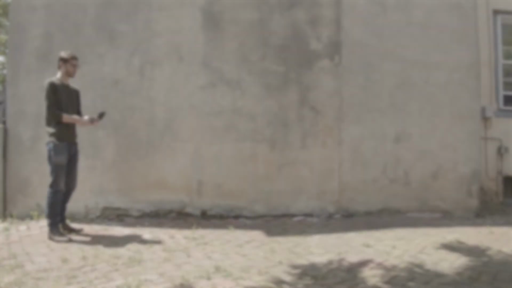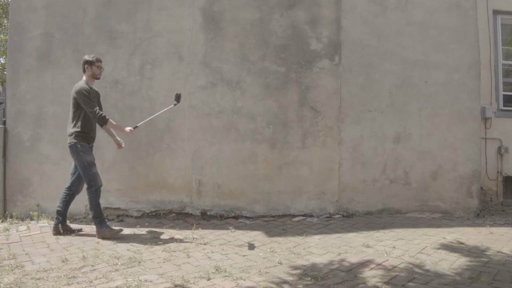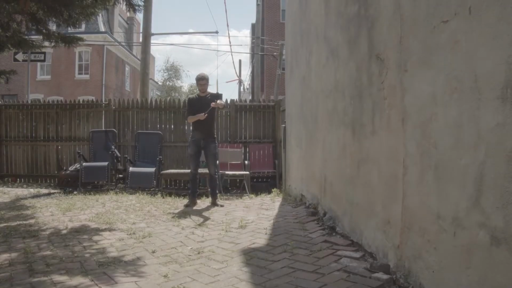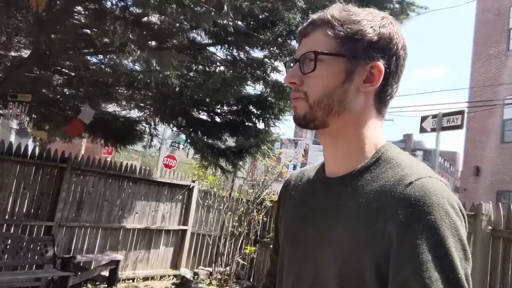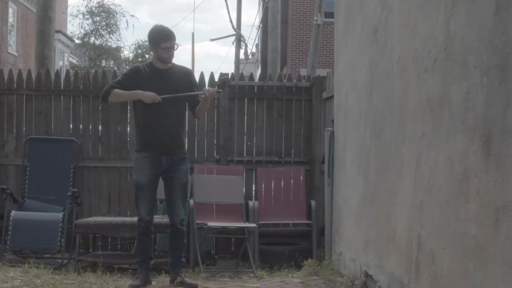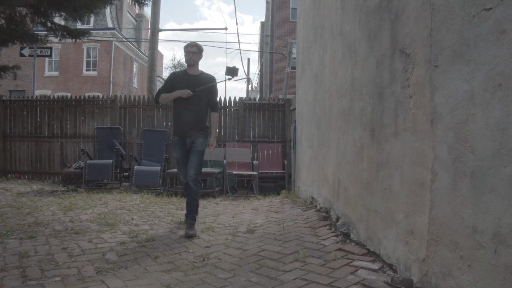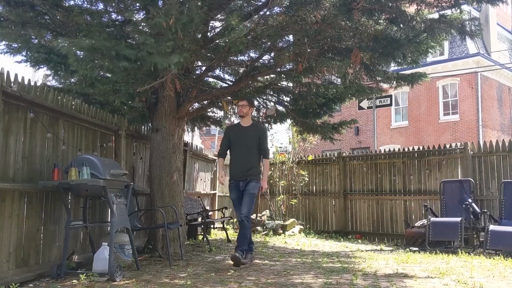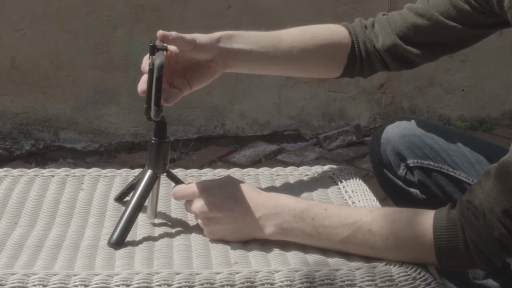Now let's do some walking. First, extend the selfie stick to its maximum length, and extend your arm as well. Then just walk. Focus on your surroundings and take in the views. We can get a side angle by simply adjusting the position of our arm. I was also able to get a closer shot of my face by simply adjusting the way I held the selfie stick. Let's get one more walking shot, but this time going back to tripod mode. Remember that you can adjust the tilt of the phone while in tripod mode if needed.